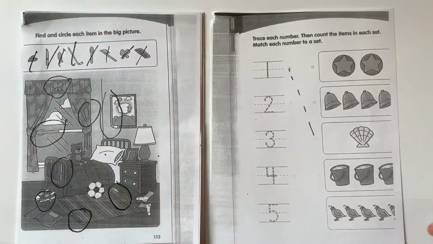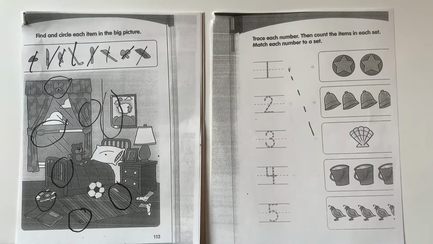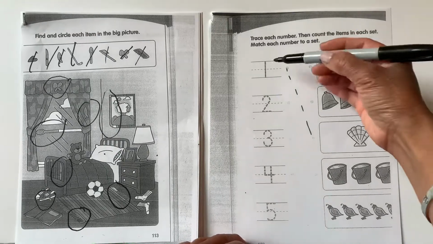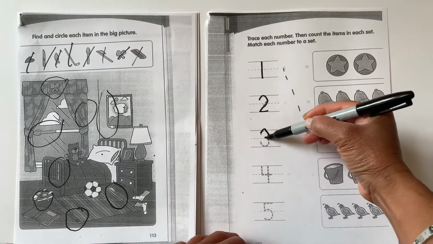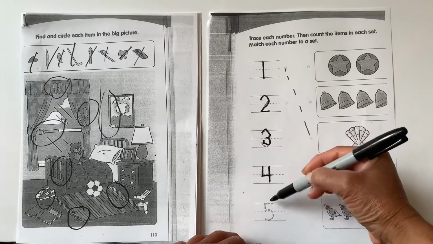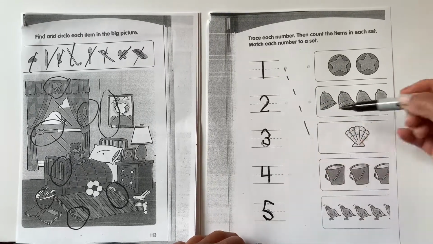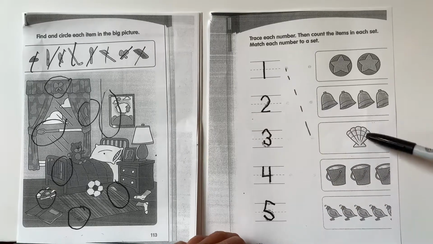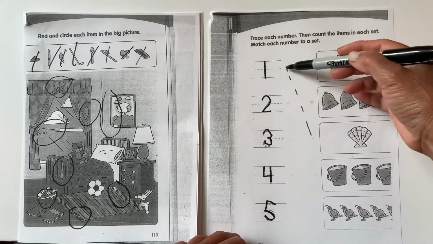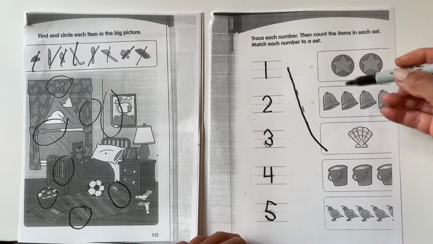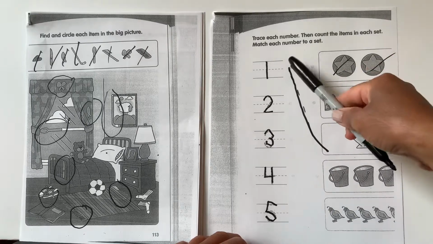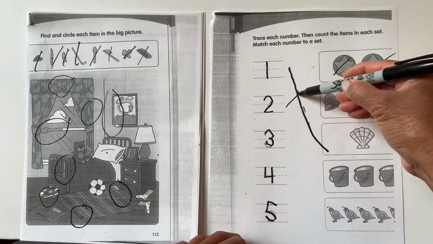And now we have the page where we need to trace the number and match it up with the items that have that number. Well, let's take a look. This is a 1. This is a 2. This is a 3. This is a 4. This is a 5. Here is one shell. 1, 1. Let's count these objects. 1, 2. They go together.